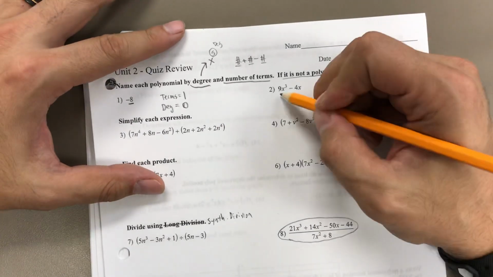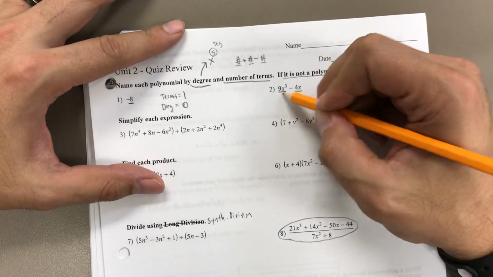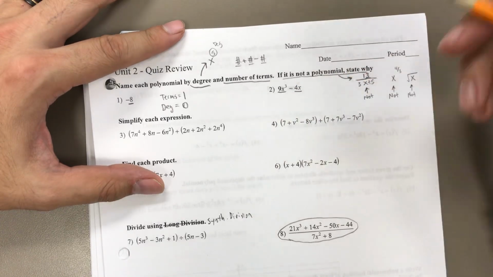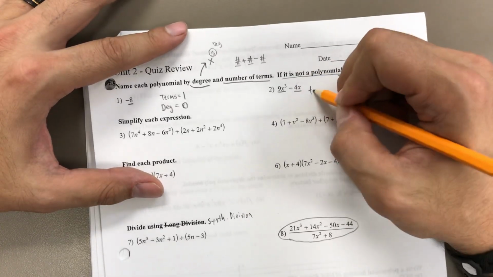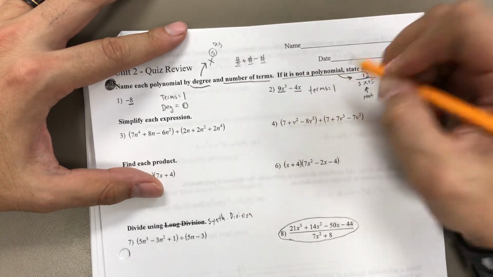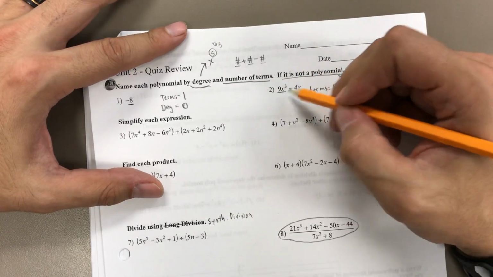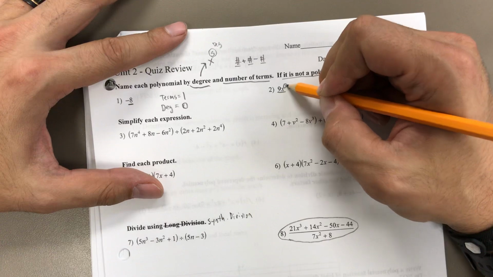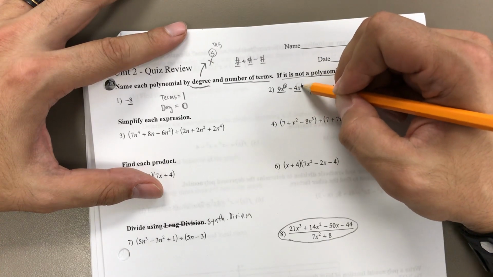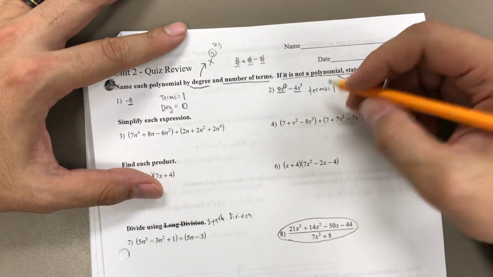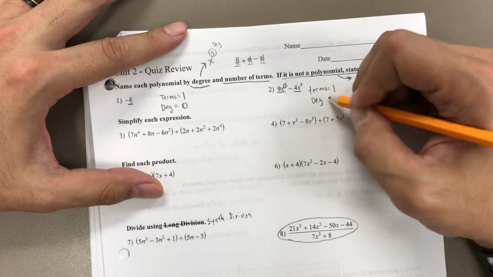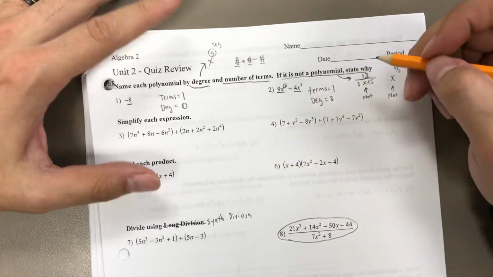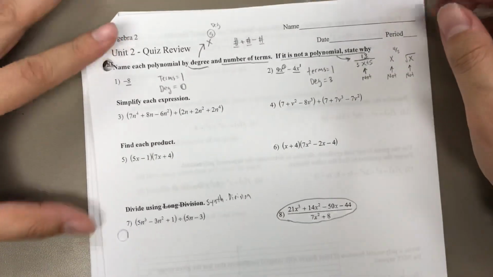On the second one, we have 2 terms, because it's two numbers separated by subtraction or addition. So there are 2 terms on this one. And then the degree. So the degree is the biggest exponent on the variable. So the variable x to the third, and then this variable x has an exponent of 1. So 3 is bigger than 1, so that means that the degree on the polynomial is equal to 3. So pretty easy stuff there, and we're all done.